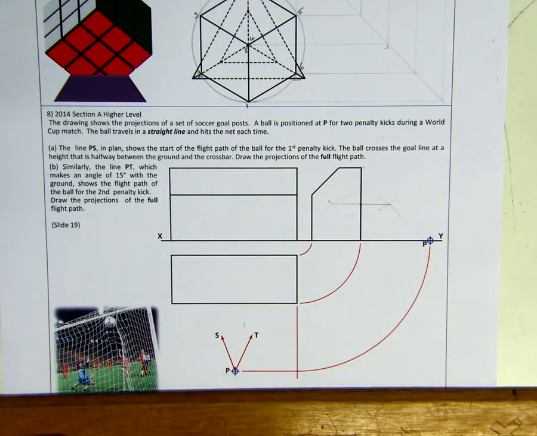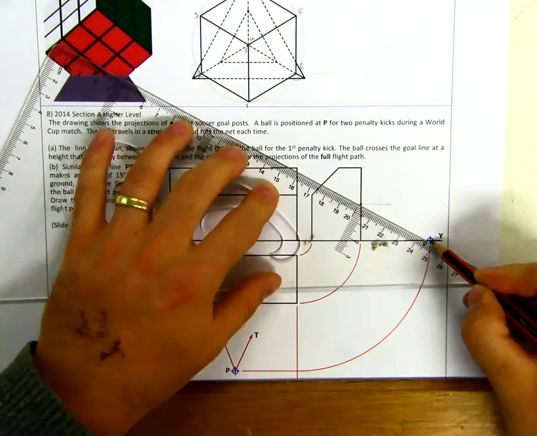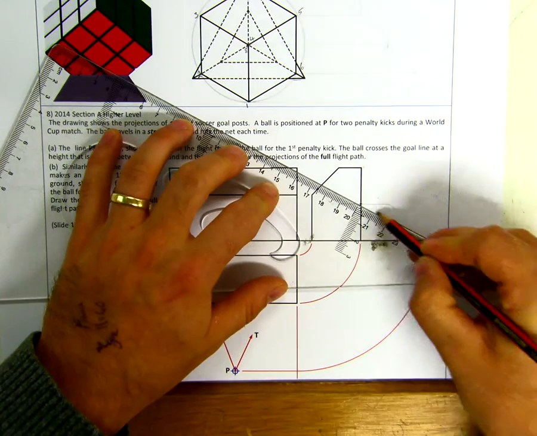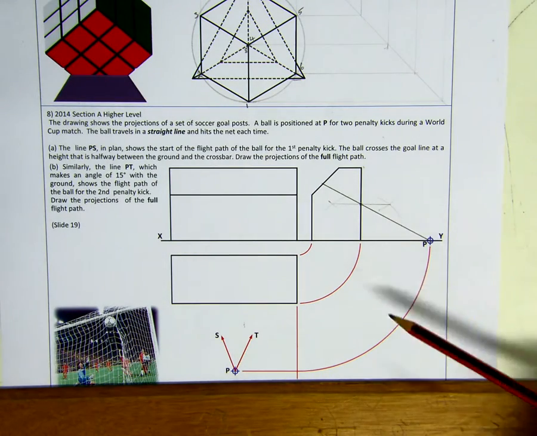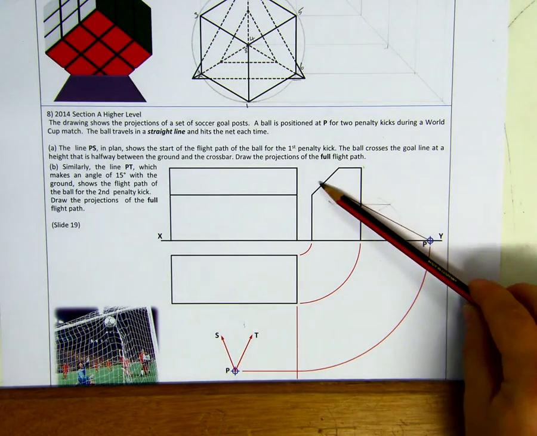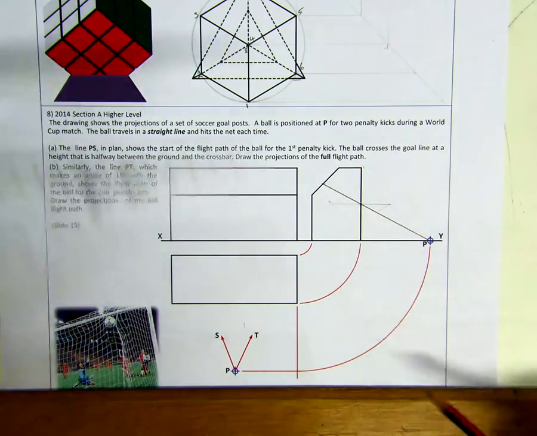Okay, so we know it travels from P through that point, so P through that point till it hits the net. So we can draw that in, and that'll be the flight path of the projection of when you kick the ball. The penalty kick goes straight up till it hits the net. So we know it hits the net here.